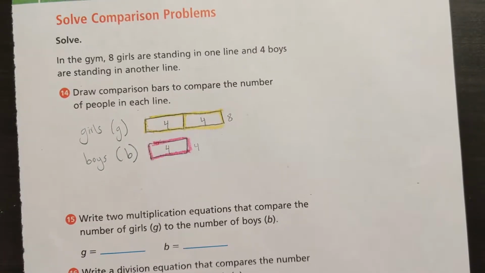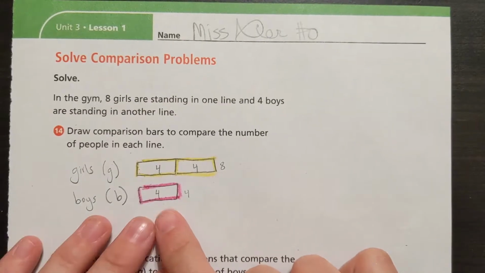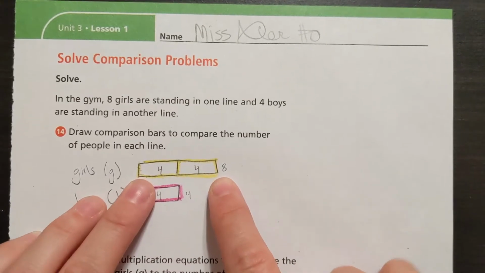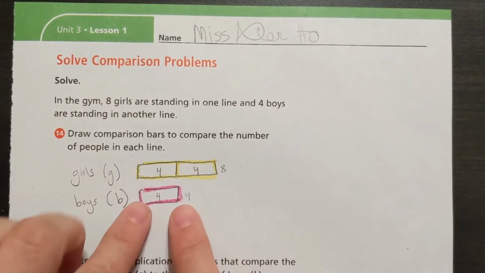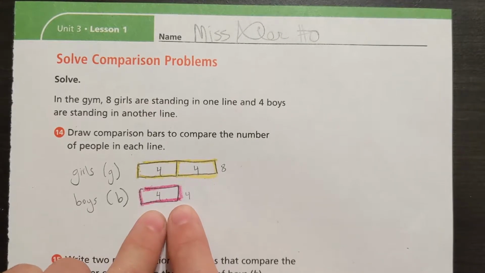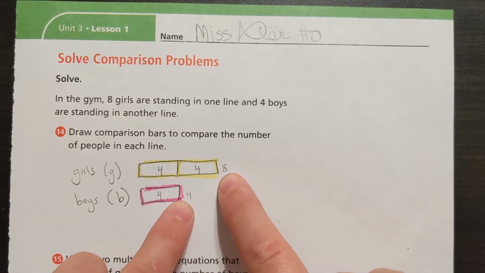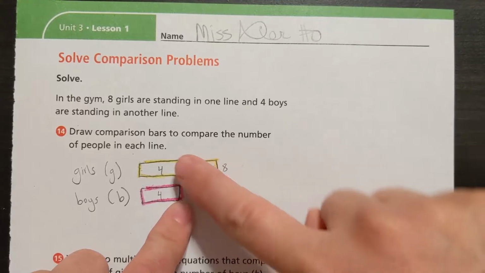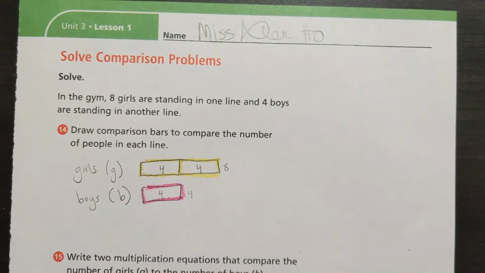Number 15. So I actually want to go back to this. Notice how I didn't just draw a block of 8. I wanted to show it in chunks that were equal to the boys. So if the boys had 4, and I know that 4 will go into 8, that's going to be a nice number, then I will just draw my model like that.